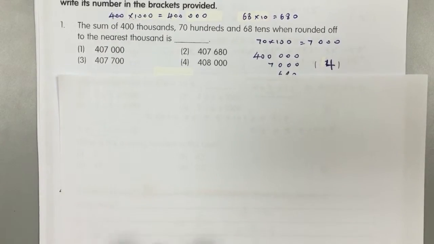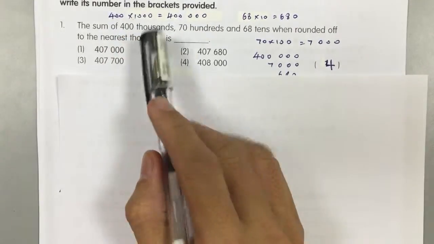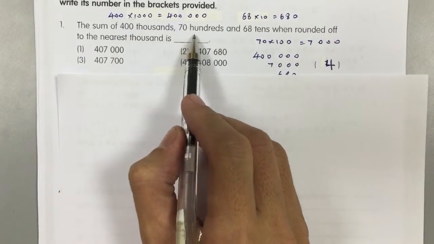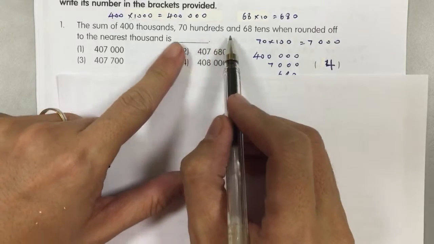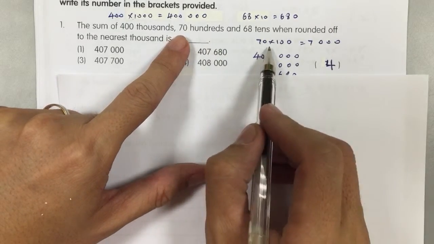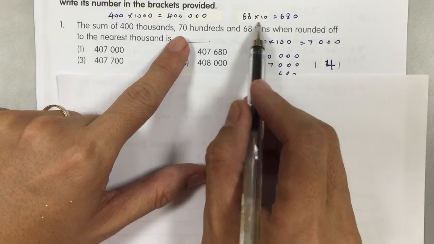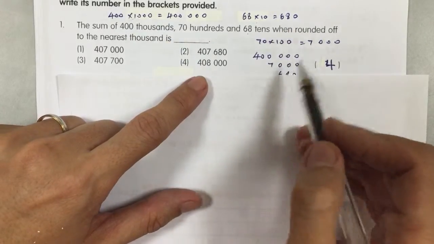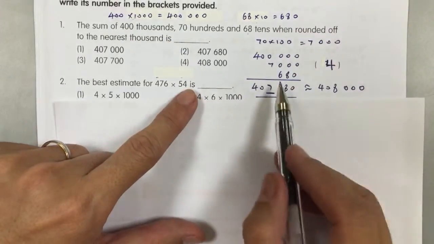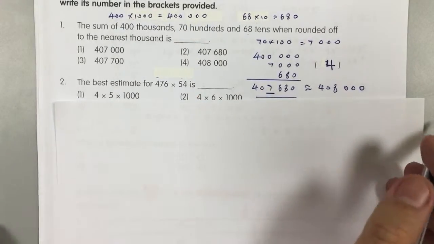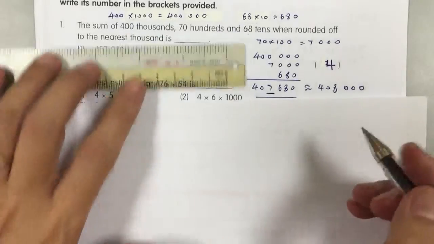The sum of 400,000, which is this, 400 times 1,000 is 400,000. 70 hundreds, and 70 hundred is 70 times 100, I have 7,000. 68 tens, so 68 times 10 is 680. Add these three numbers up, you have 407,680. Question asks you to round off to the nearest thousands.